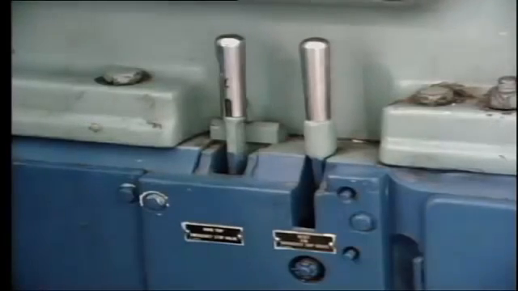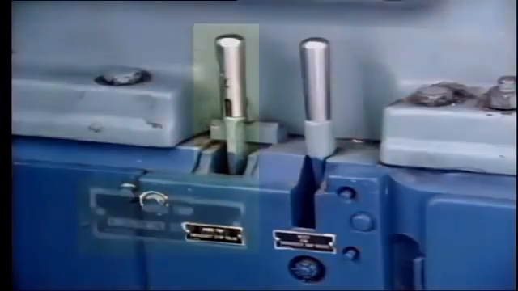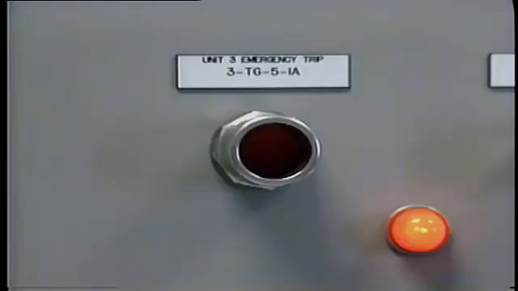In addition to the protective devices mentioned, the operator has the option to trip the unit manually by operating the trip lever, which is usually located on the turbine pedestal. On most units, it is necessary for the operator to reset the trip mechanism manually at the turbine pedestal after any trip has occurred. The operator can also trip the unit remotely from the control room.